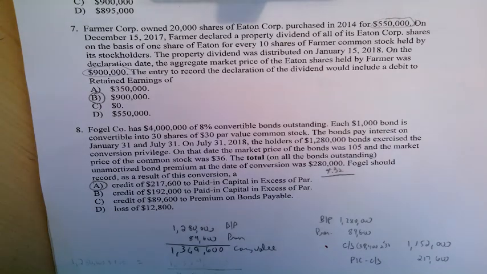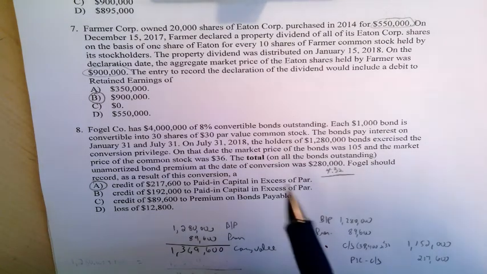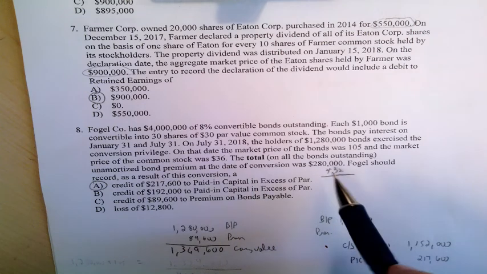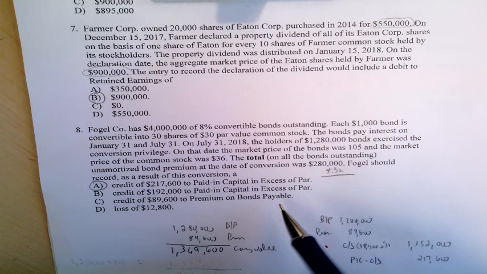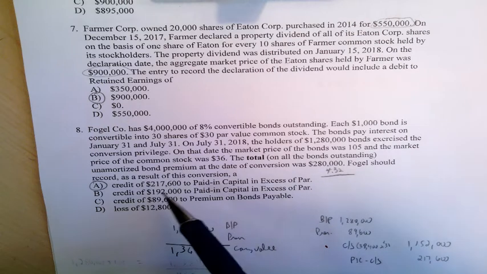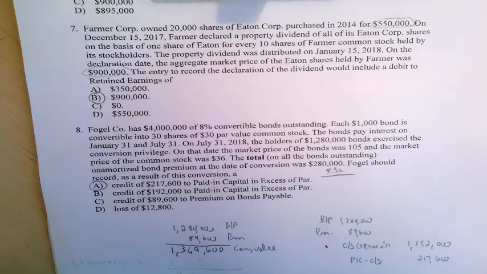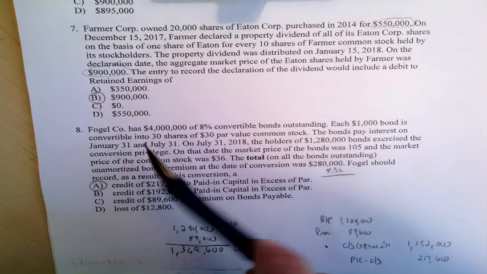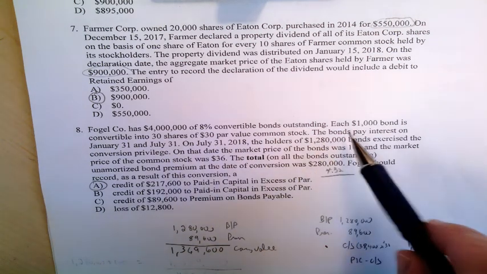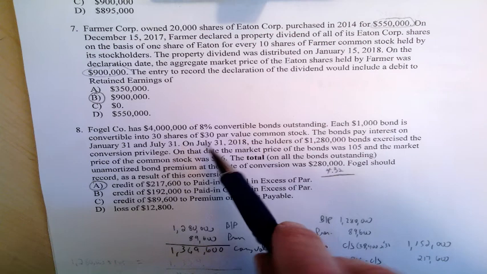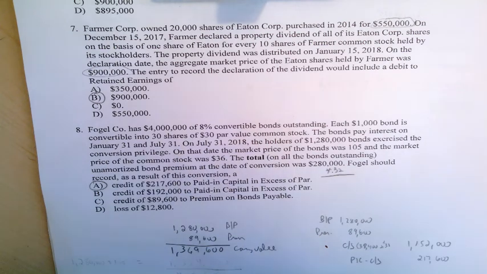All right, let's go on to the last one. And again, what are they asking us? The total on all the bonds outstanding on unamortized bond premium at the date of conversion was $280,000. Vogel should record the result as conversion. All right, so we're converting some bonds. Let's read the question. So Vogel has 4 million of its 8% convertible bonds outstanding. Each $1,000 bond is convertible into 30 shares of $30 par value common stock.